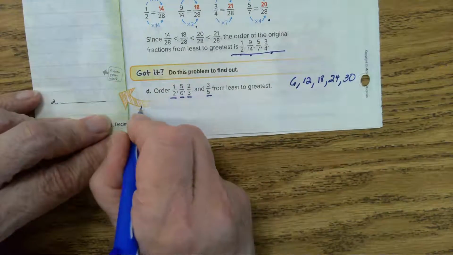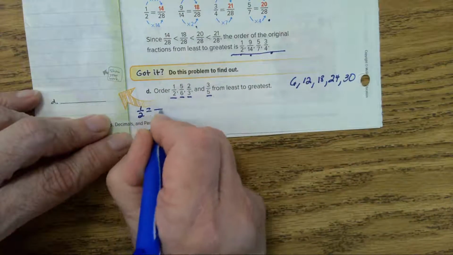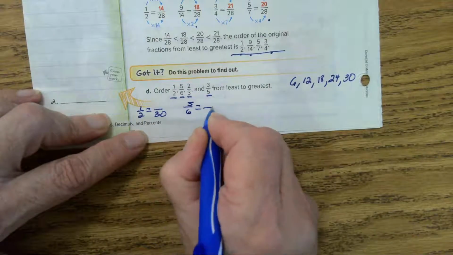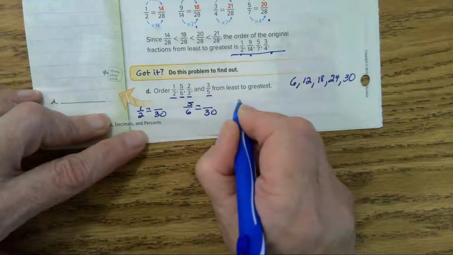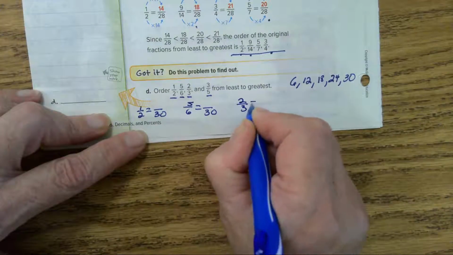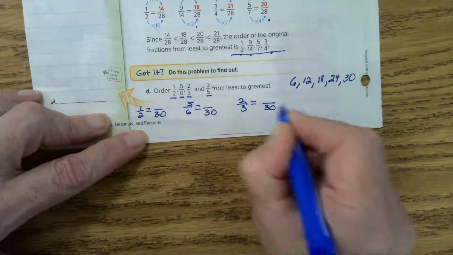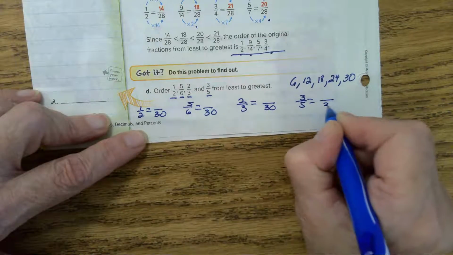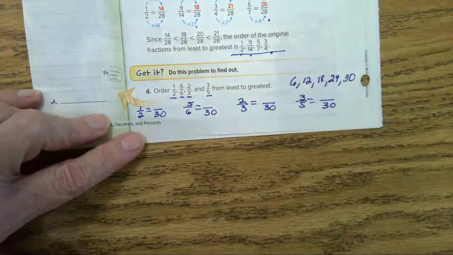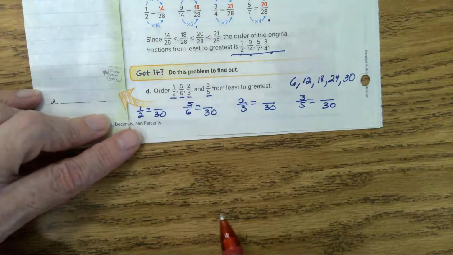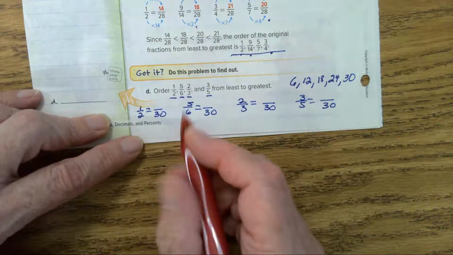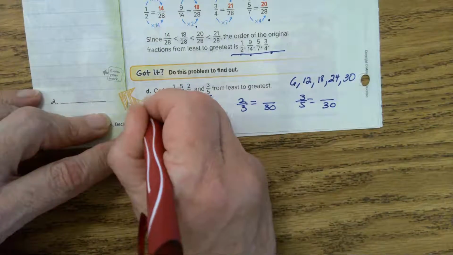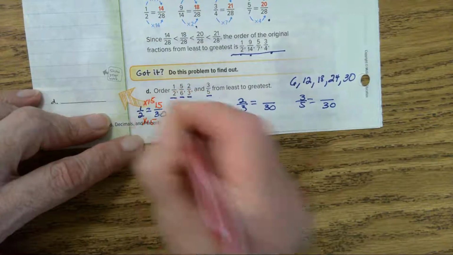So we have 1/2 equals how many 30ths? 5/6 equals how many 30ths? 2/3 equals how many 30ths? And 3/5 equals how many 30ths? You got it, kids? So now let's go. 2 times what is 30? 15. So 1 times 15 is 15/30ths.